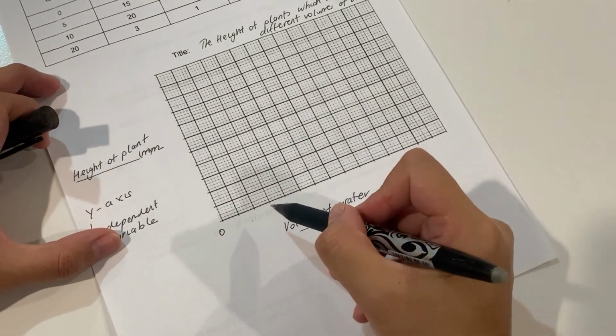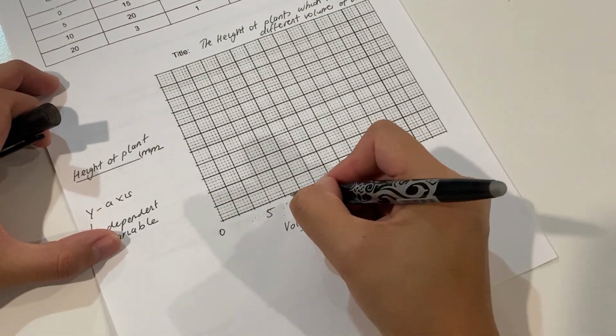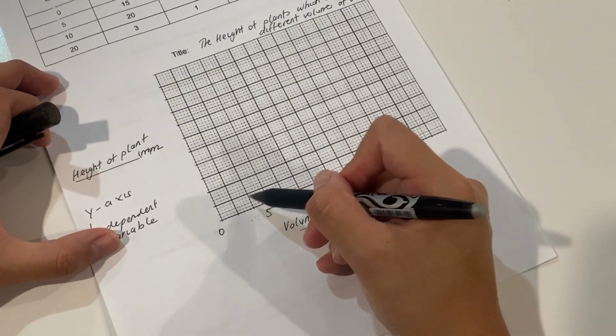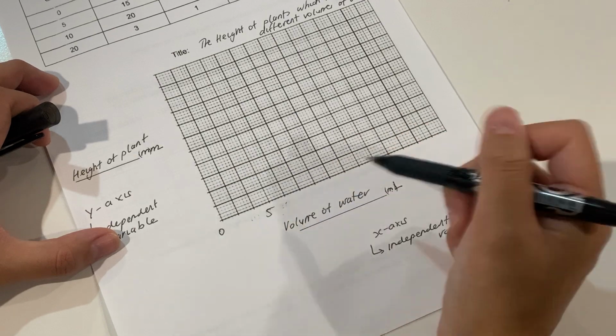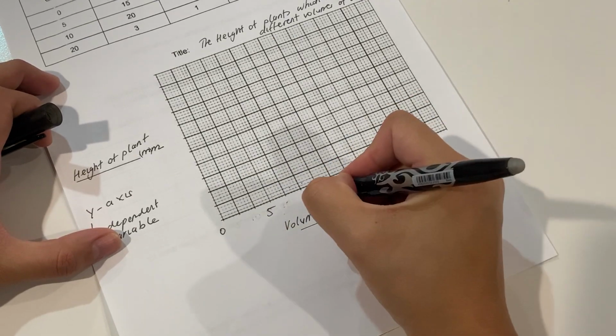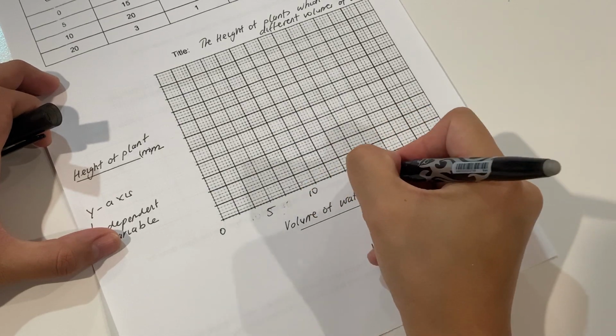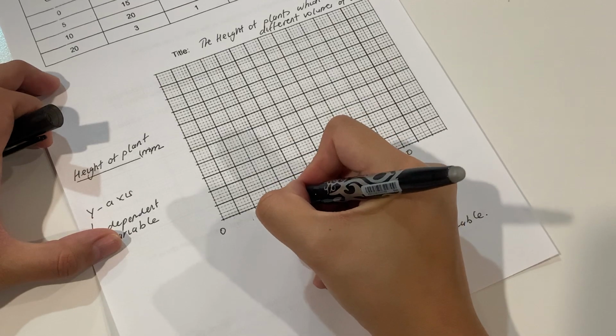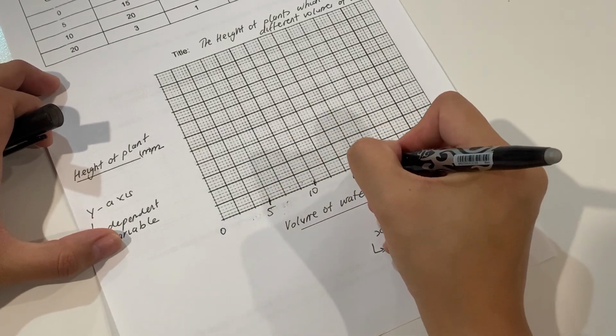What I'm going to do is every 3 spaces, I'm going to have an even scale, that every 3 spaces equals 5 mils. So 1, 2, 3, 1, 2, 3, that's 10. 1, 2, 3, that's 15. 1, 2, 3, and that's 20. To help you, mark them down so you can see that clearly.